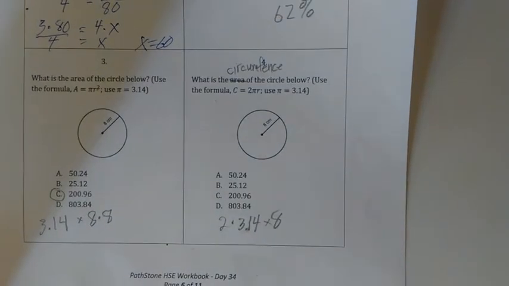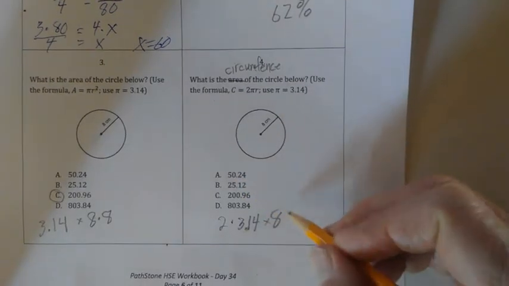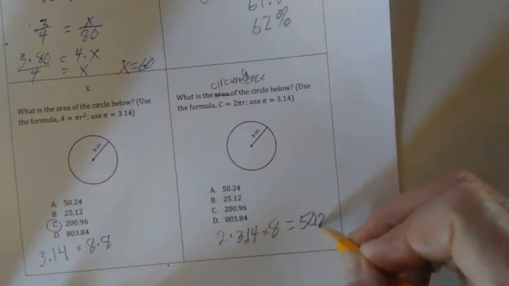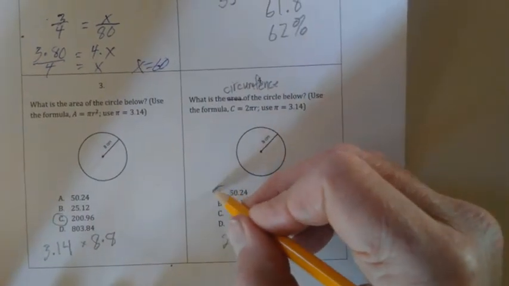Okay, let's see what I get for that. I'm a little slow on using my calculator because I don't use calculators that much. Okay, 2 times 3.14 times 8 equals 5,024. Now I didn't put my decimal point with the 3.14, so it's 50.24. That would be the circumference.